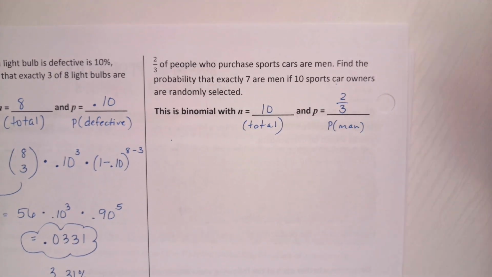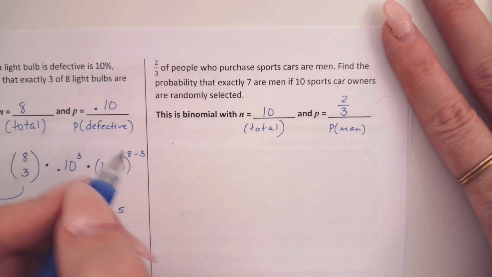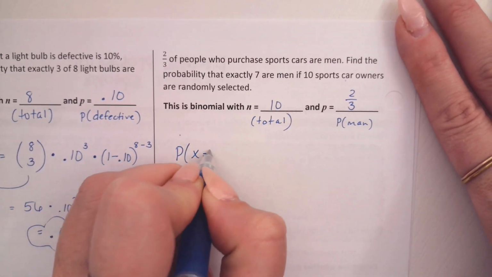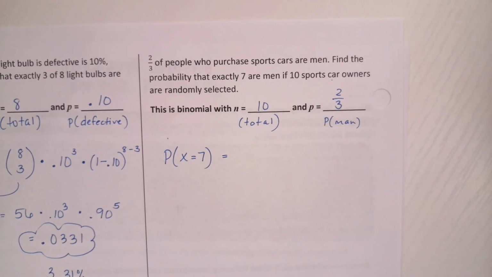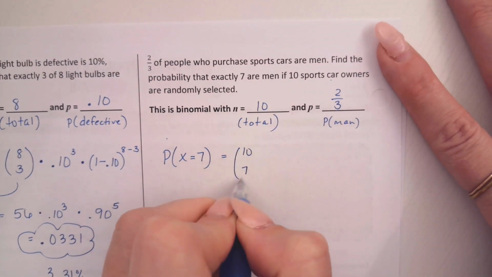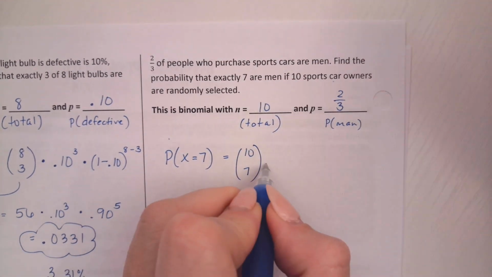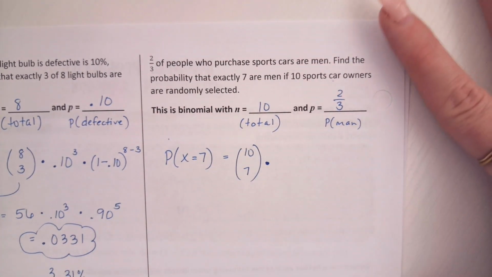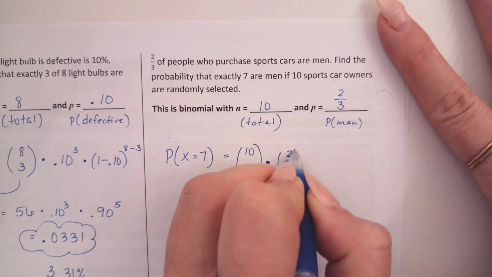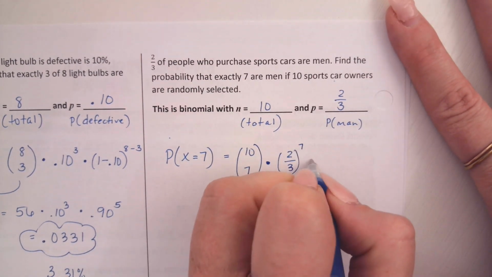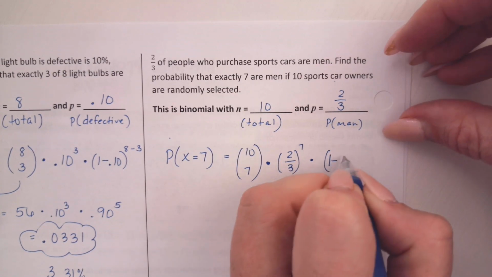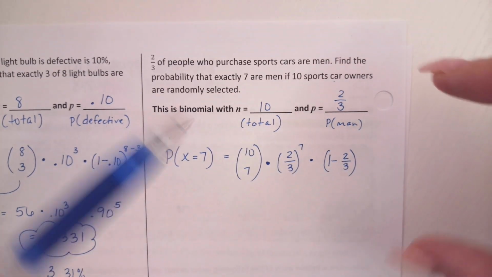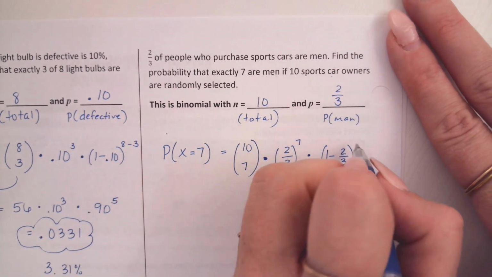Okay, so setting up our equation, we're trying to get 7 out of those 10. So the probability that x equals 7 equals, and the first thing is your 10 choose 7, your combination. You have 10 sports car owners, we're trying to get 7 of them. 10 stacked on the 7. Times the probability of selecting a man, which is 2/3, to the power of x, which is 7, times 1 minus this probability, 1 minus 2/3 to the power of our n minus x, so 10 minus 7.